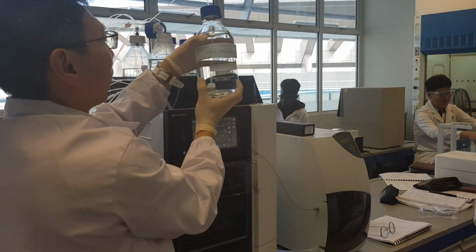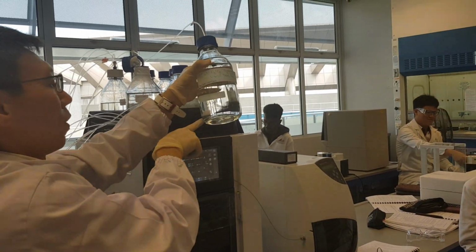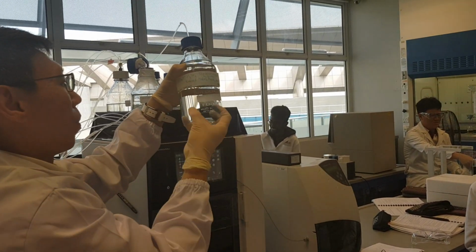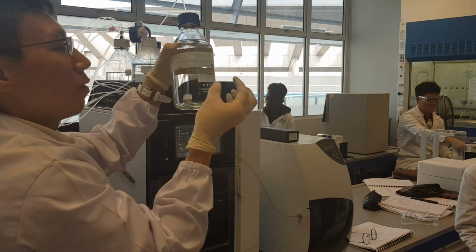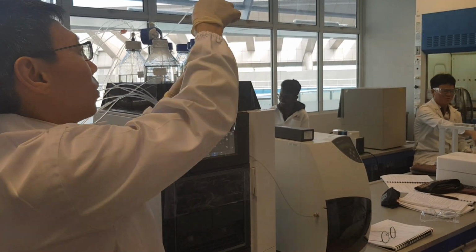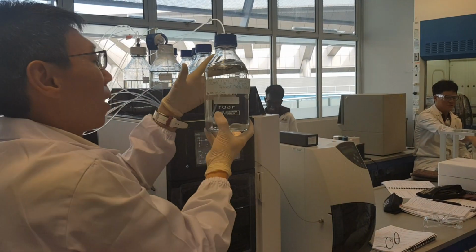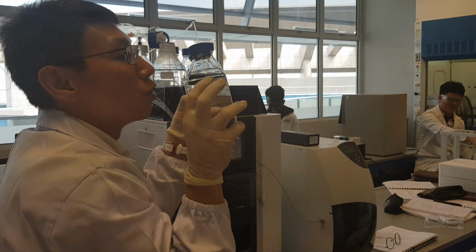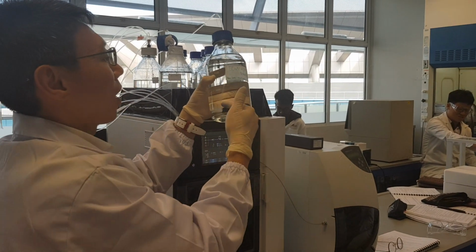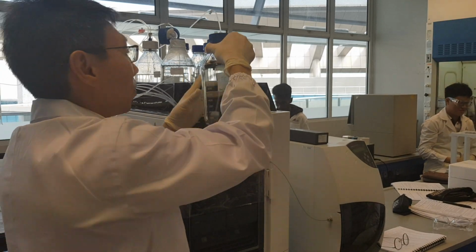I forgot to mention this feed here. There's a feed here. This feed is a porous, heavy substance that allows the tubing to sink down to the bottom, and it acts as a secondary filter to prevent any dirty stuff from getting into the system.